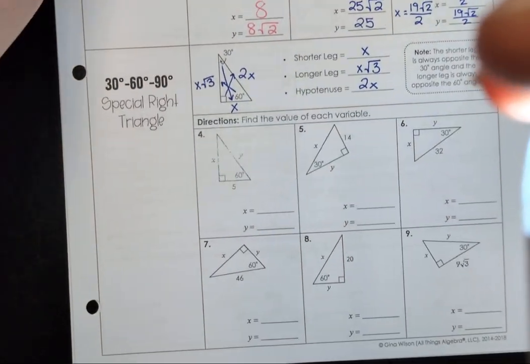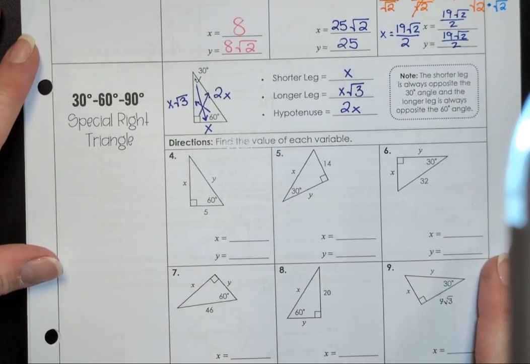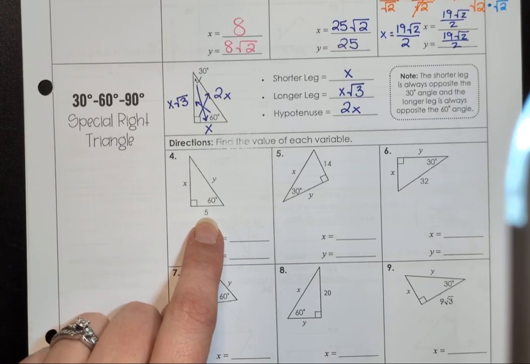Yay! It's gonna be fun. Okay? You'll be fine. Alright, so let's see. Number 4. They gave you 5. Wow.